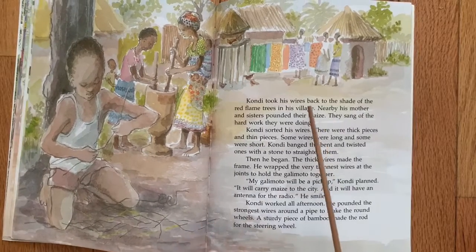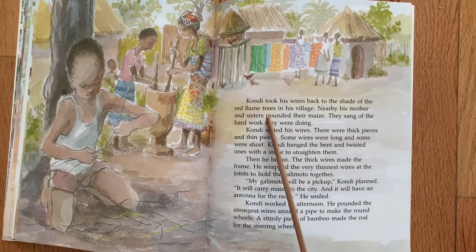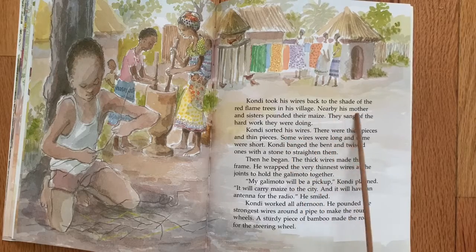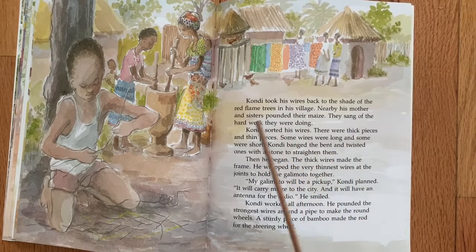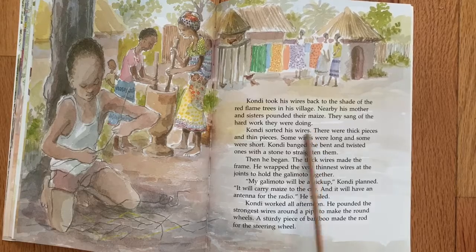Now, Condi took his wires back to the shade of his red flame trees in the village. Nearby, his mother and sisters pounded their maize. They sang the hard work they were doing.